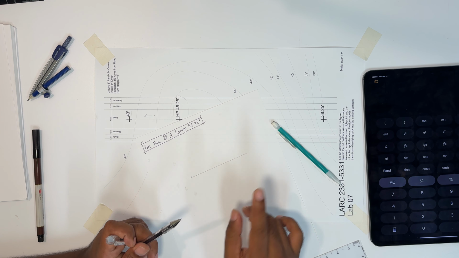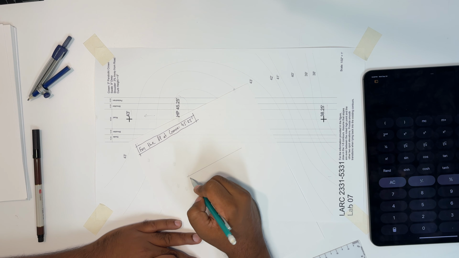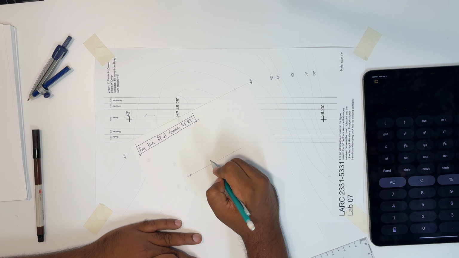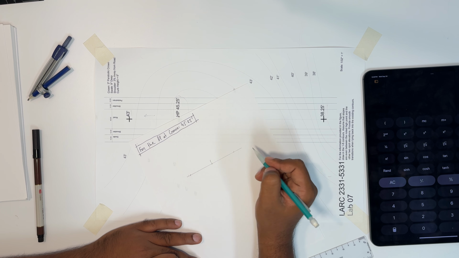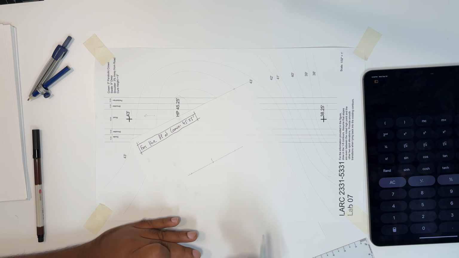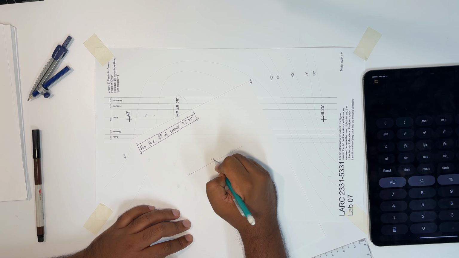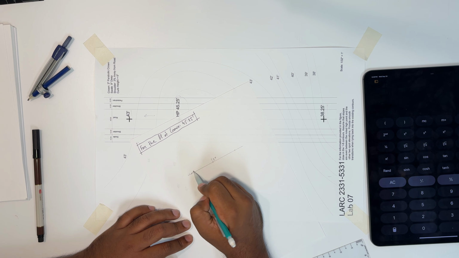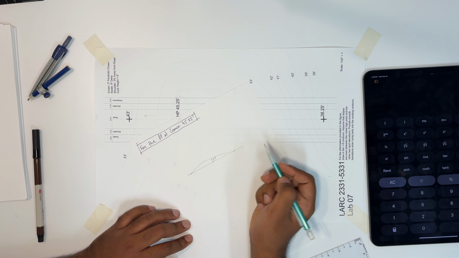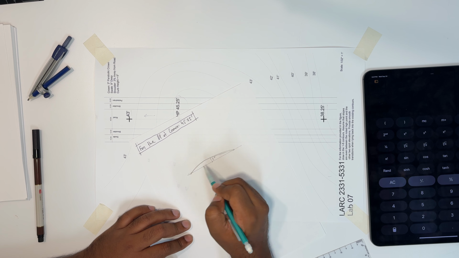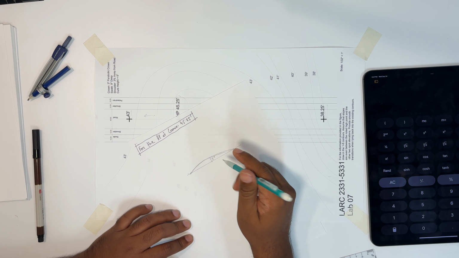As we know, if this is 40 feet from here to here, the crown height is 3 inches. Definitely it's way less in actual scale, but for us to understand conceptually, let's draw it like this. So this is 3 inches, and the road kind of looks like this. So somewhere in the middle, we have this crown.